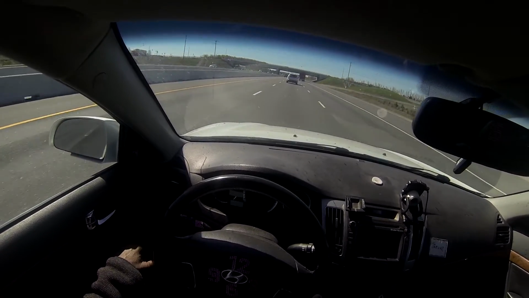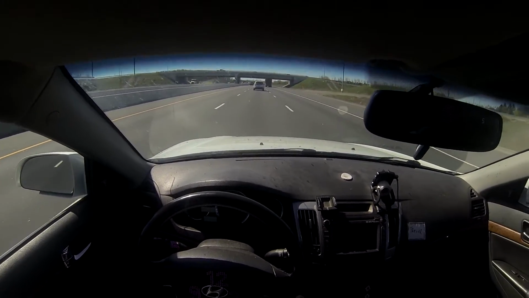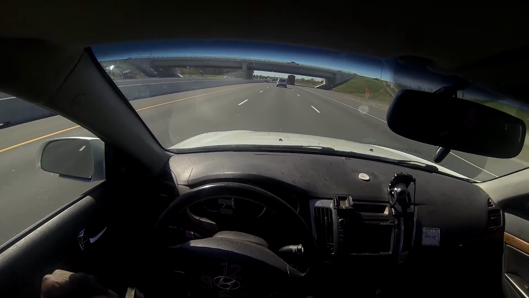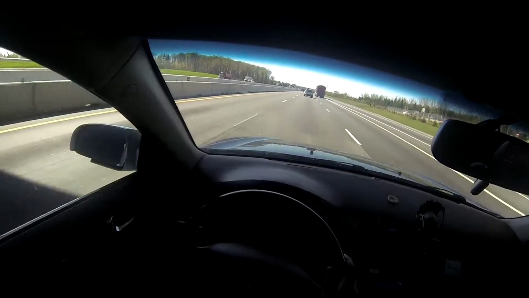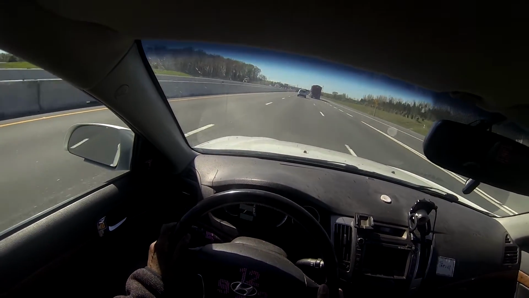Now I'm able to drive at the full speed, which is 100 kilometers an hour. So there's no need for me to be over there, but I can if I want to, no problem, but there is no real need.